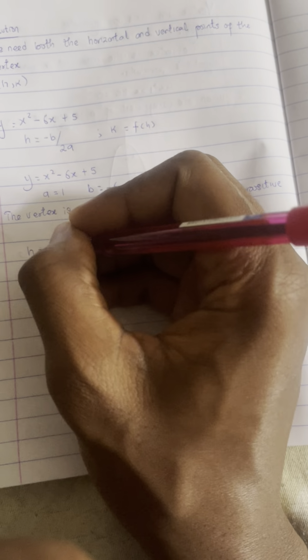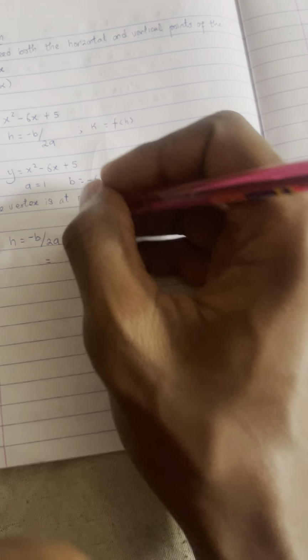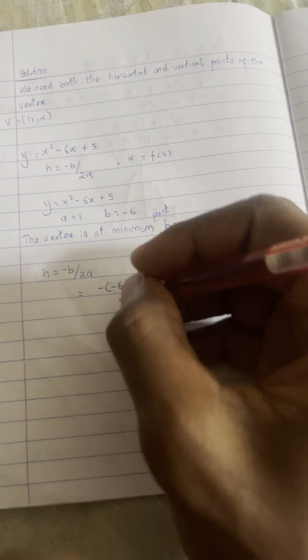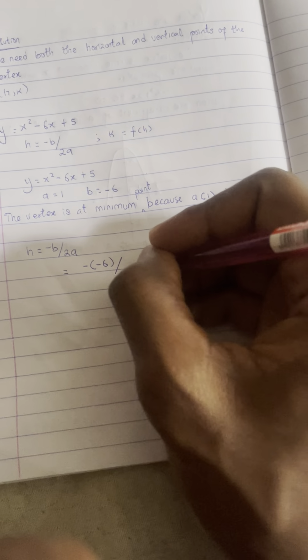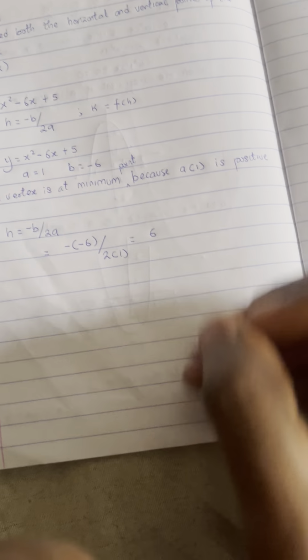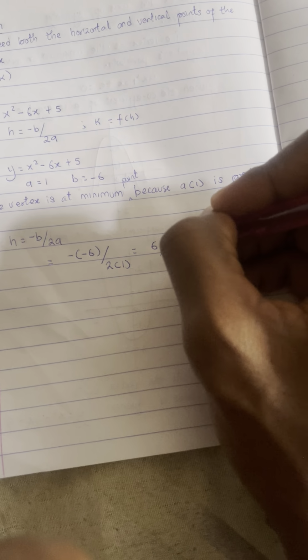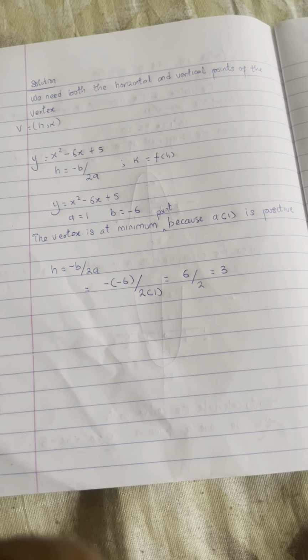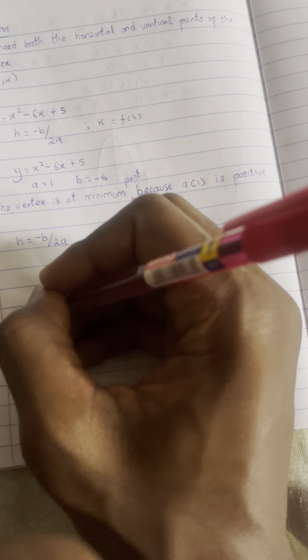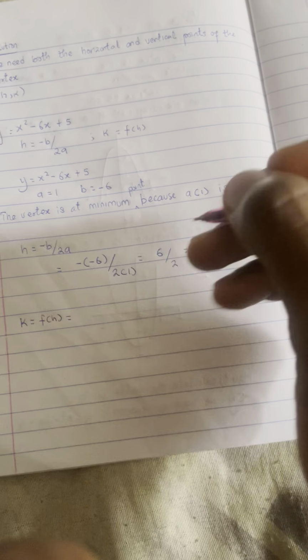So if we proceed and continue to solve, I said the formula for h is minus b all over 2a. So our b is minus 6, or some people will call it negative 6, and our a is what? 1. So that gives us minus times minus, or negative times negative, that gives us 6 all over 2, which gives us 3. So that's our value of h. Then if we proceed to get k, I said k is f of h. It's just by plugging it into the equation.